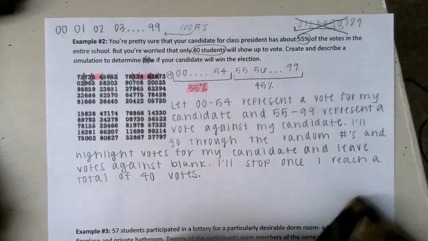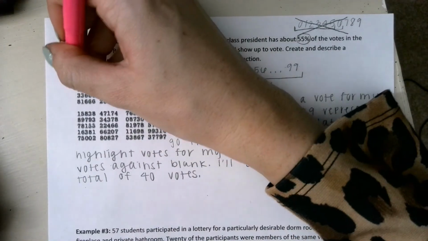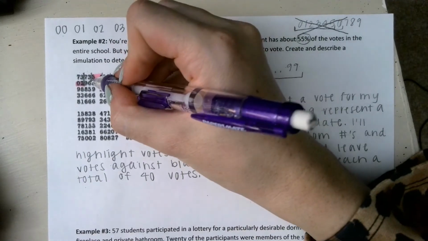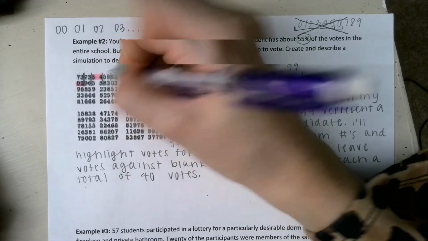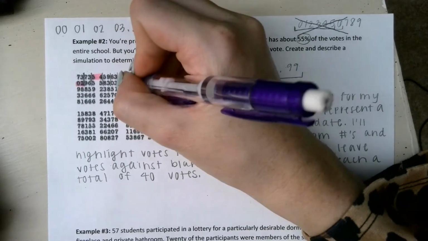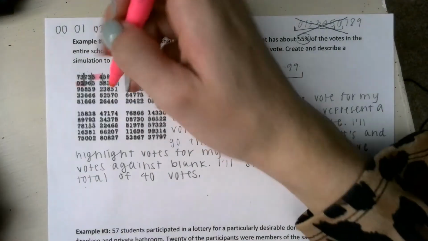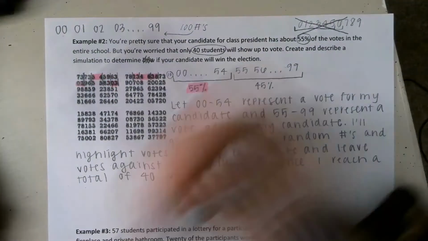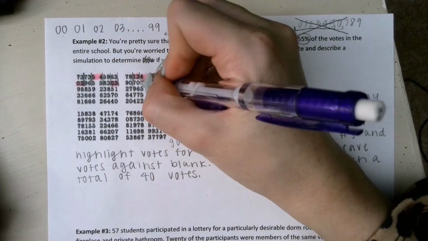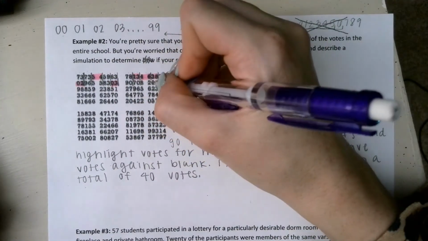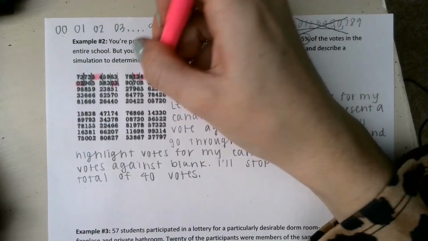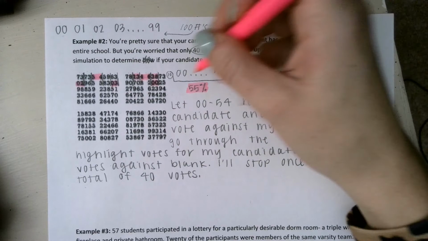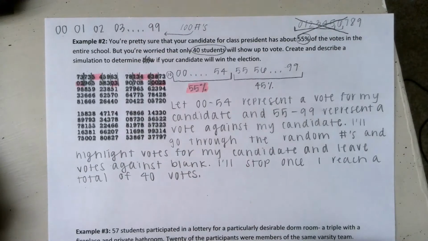Okay, 02, that's a vote for. 96 is a vote against. 55 is a vote against. 83 is against. 03 is for me. 90 is against. 70 is against. 82 is against. This one's kind of funny. 00, that is for. And 25 is for.